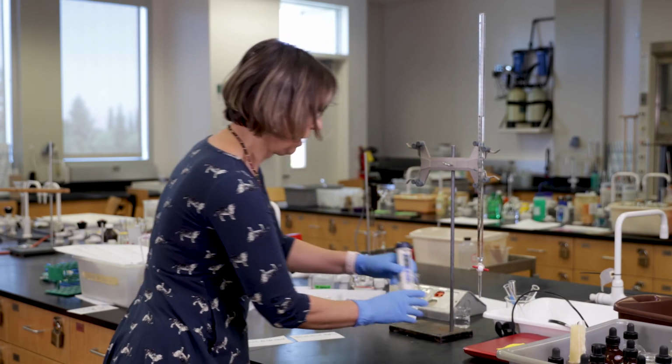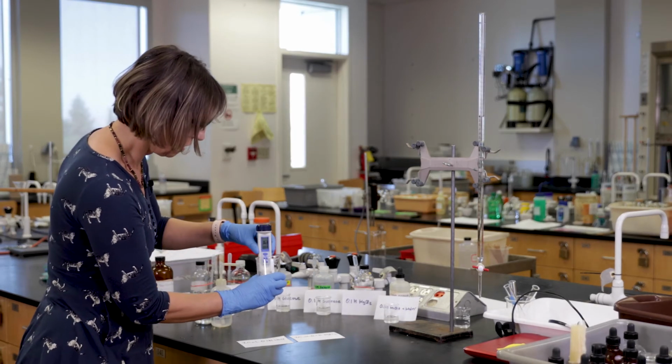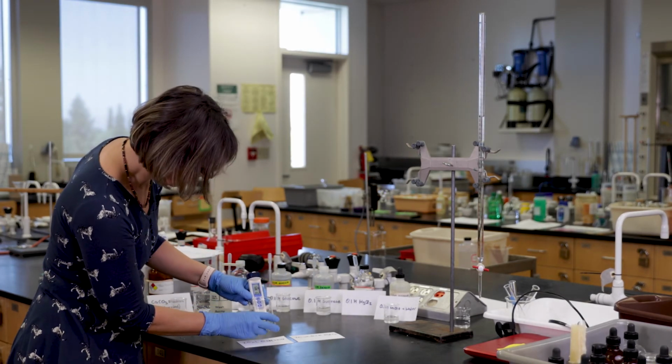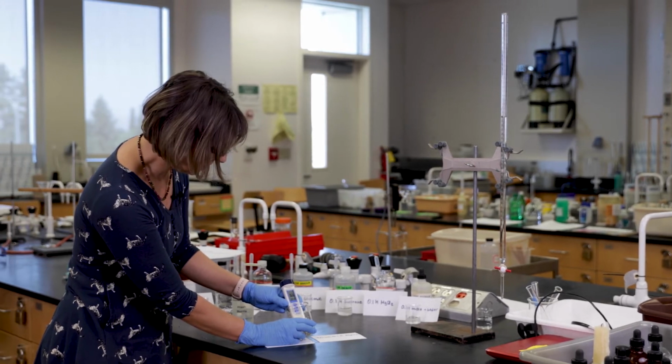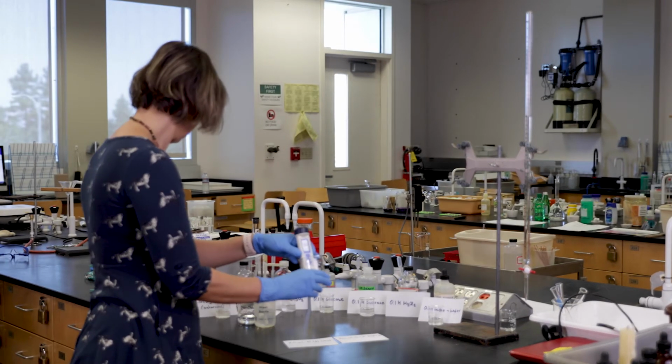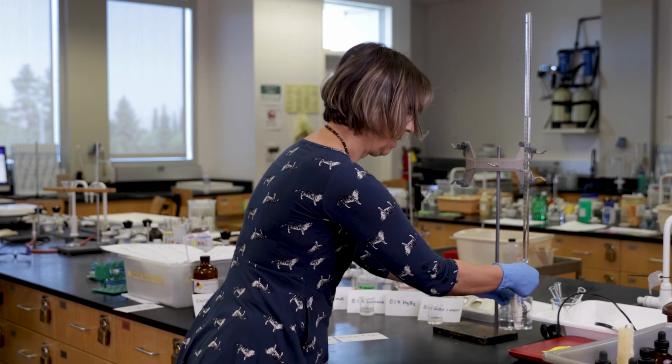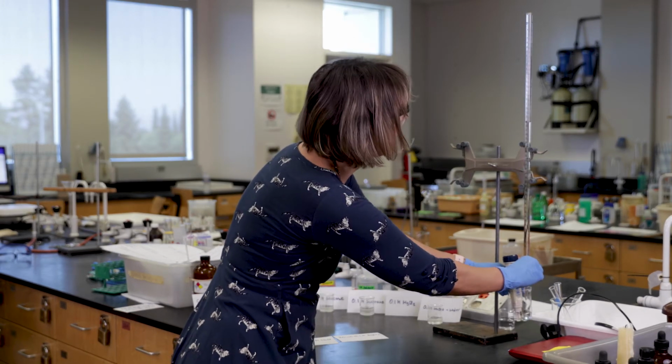Just going to continue adding 10 milliliters of water. Now I added another 10 milliliters. Just stir it a little bit. And the measurement now is 3.66 millisiemens. Another 10 milliliters added.